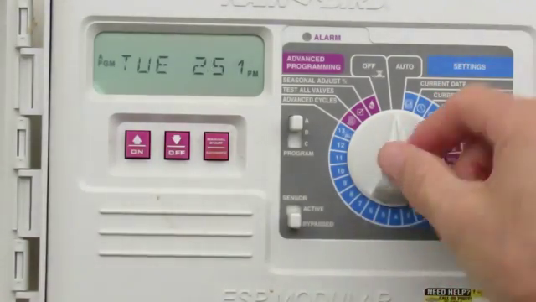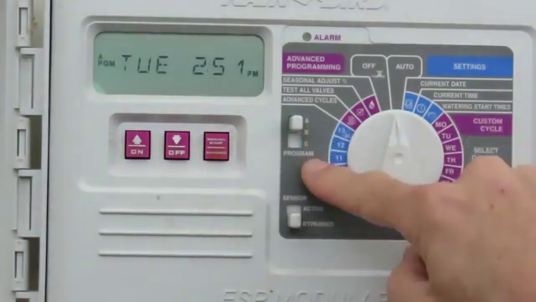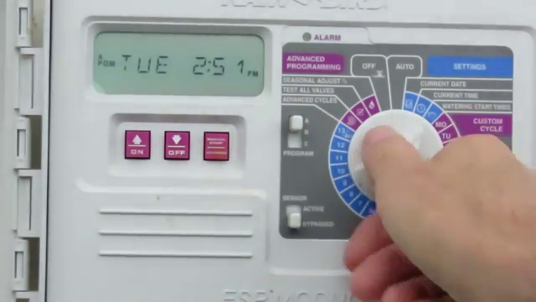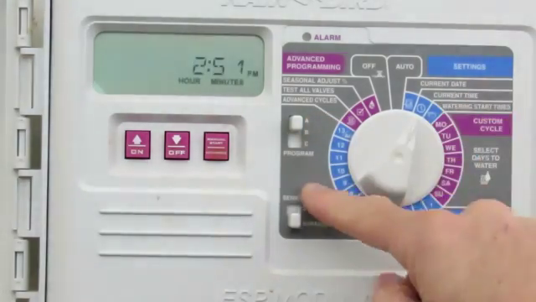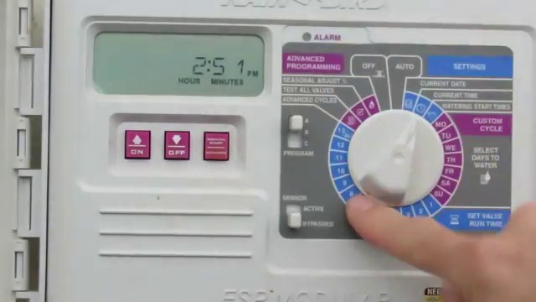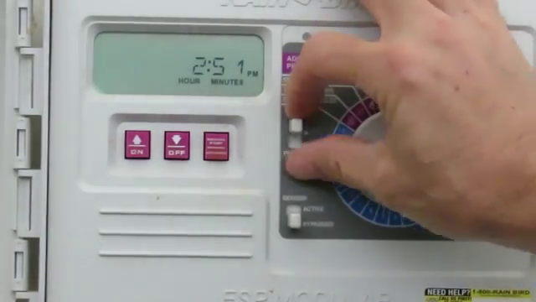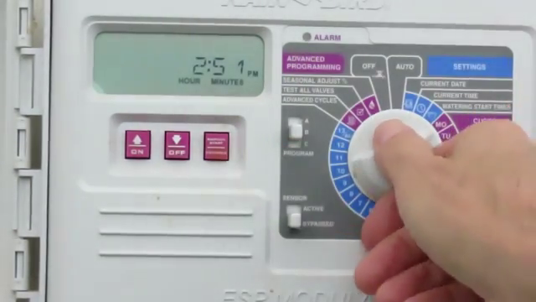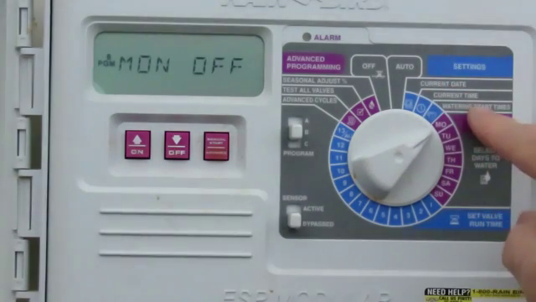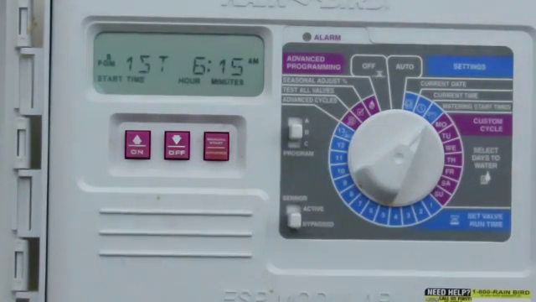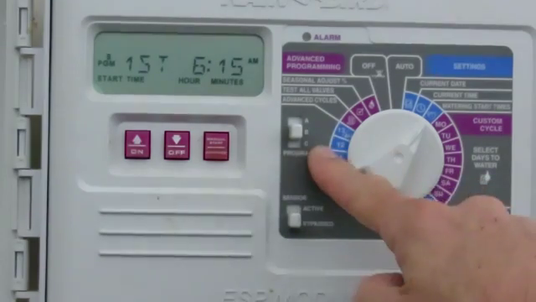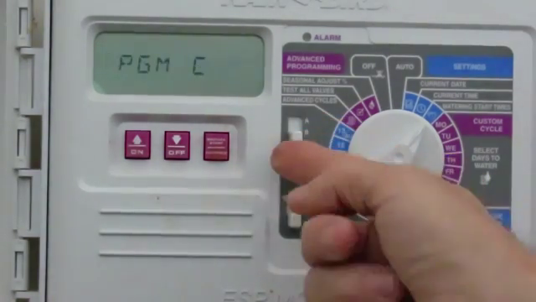Now, what makes it a little bit more complicated here also is that there's 3 programs. So you can do all of this for 3 different programs. So that was program A. Now if I move it to program B, you got to do it all over again. You don't have to set the current date and time, but you do have to set the watering times. Watering times can be different for every program, whether it's A, B, or C.